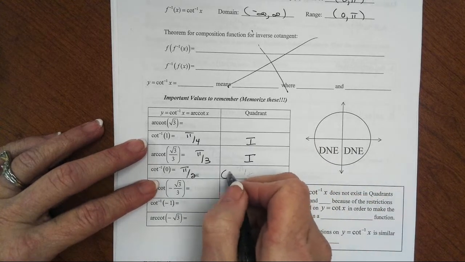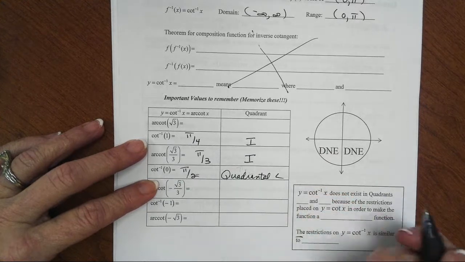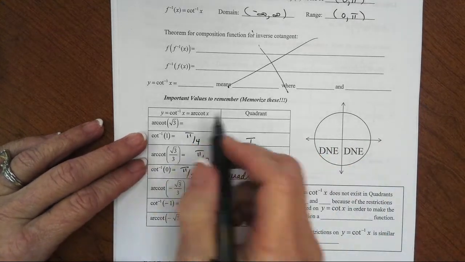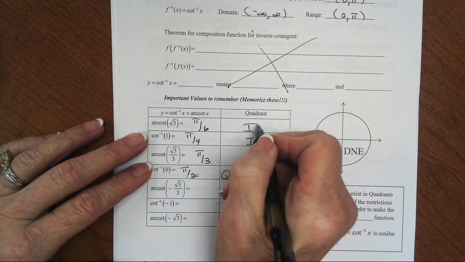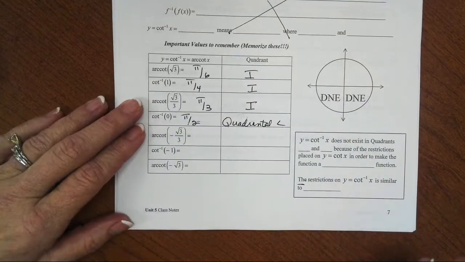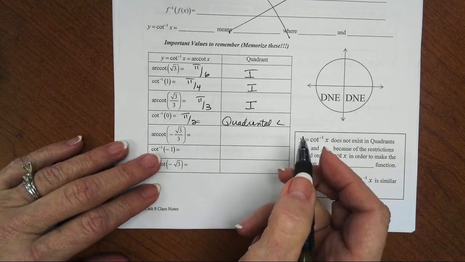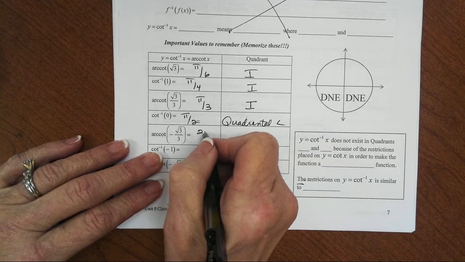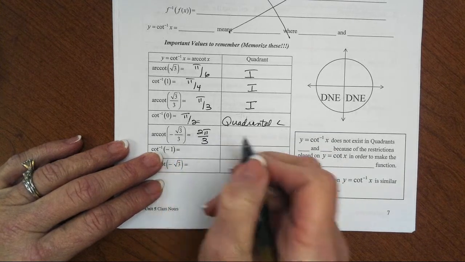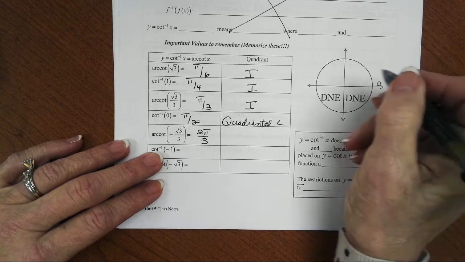This is a quadrantal angle, not in a quadrant at all. The angle whose cotan is square root of 3 is pi over 6. Again, it's in quadrant 1, just like the other ones were as well. And now let's do the negative angles. The angle whose cotan is negative square root of 3 over 3 is 2 pi over 3, because we're only going to be using between 0 and pi.